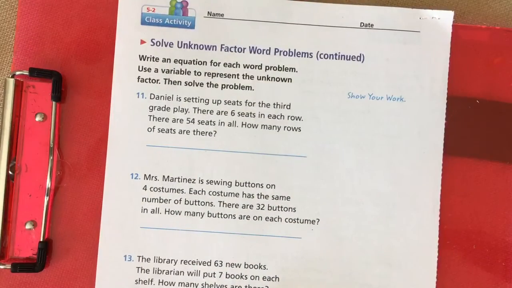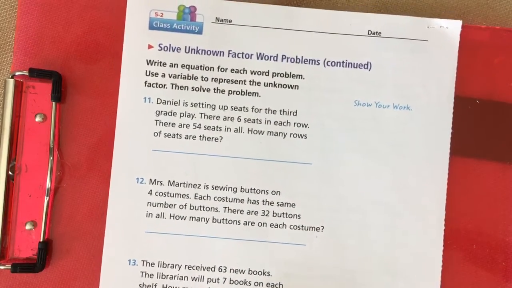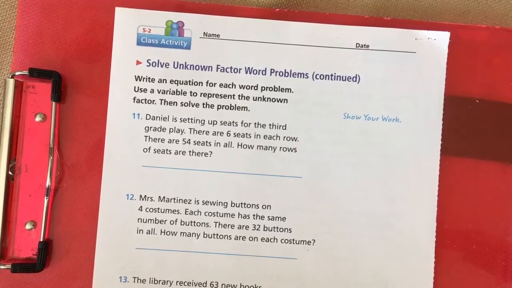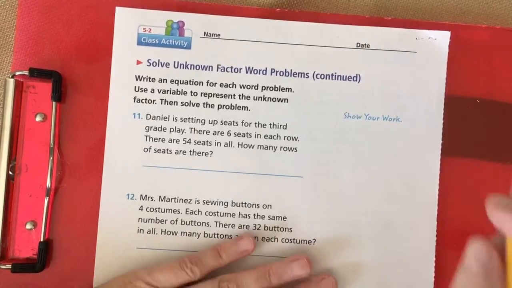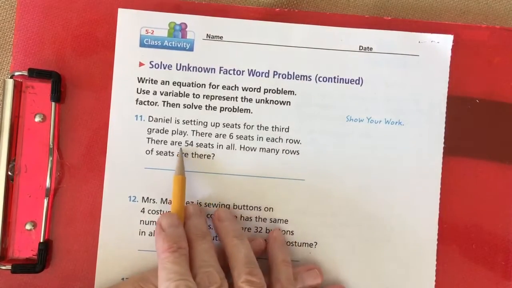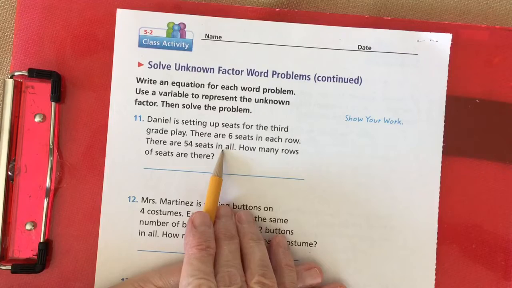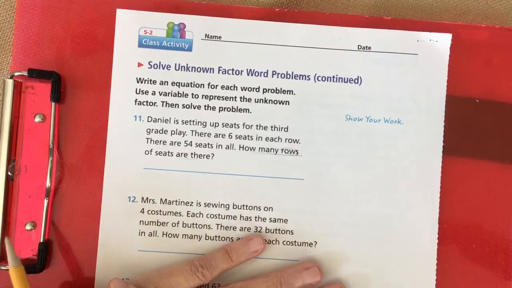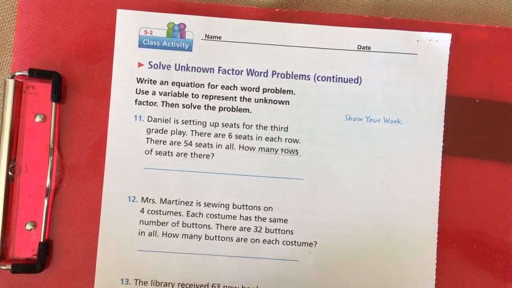Now we're on to the back. And let's see, it's more of the same. Daniel is setting up seats for the 3rd grade play. There are 6 seats in each row. And there are 54 seats in all. How many rows? Remember, when it talks about rows or columns, it's going to be an array.